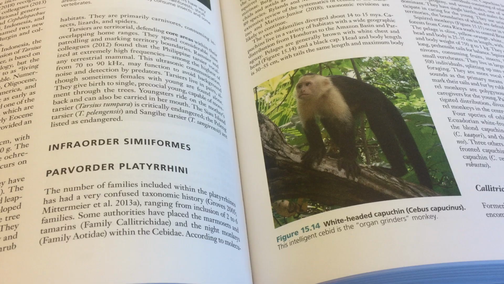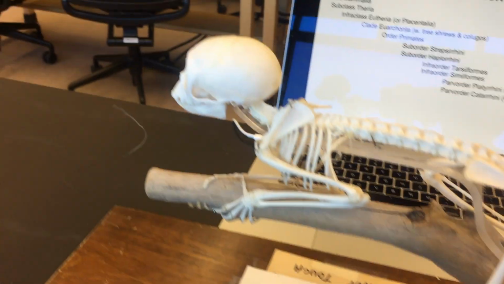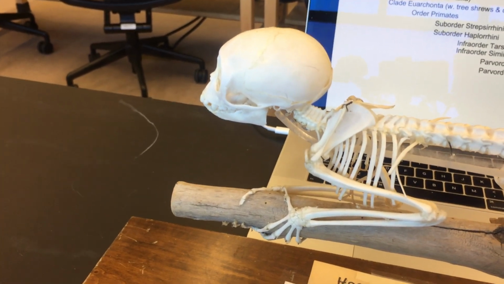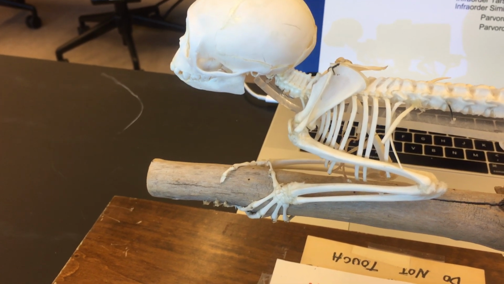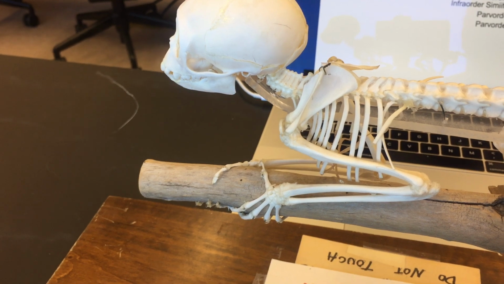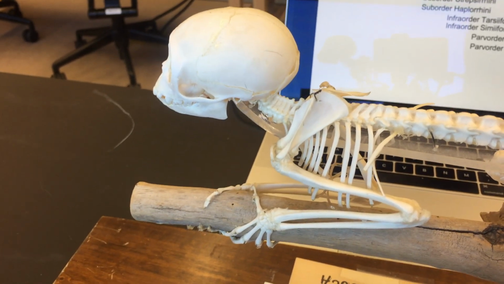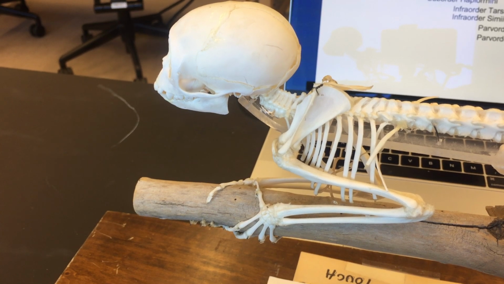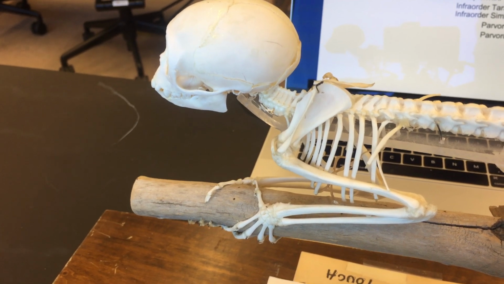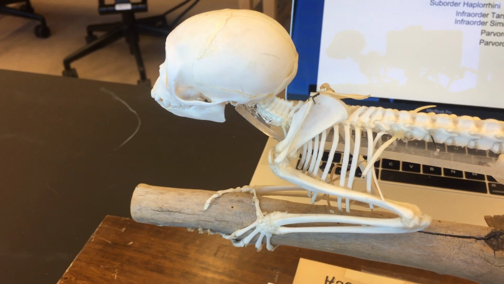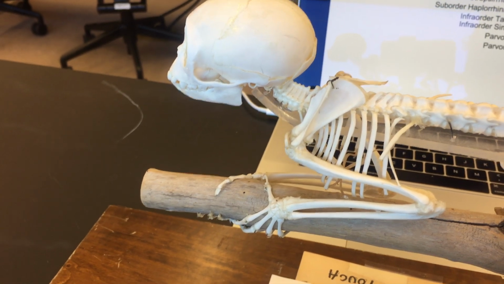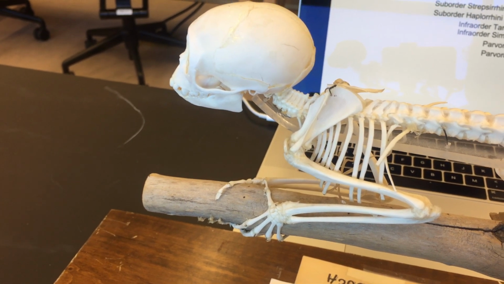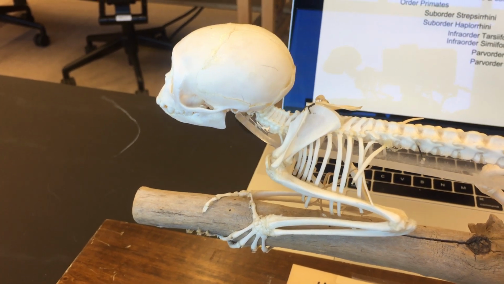So that's a quick overview of the parvorder Platyrrhini, the New World monkeys. We've looked at two families, the Atelidae, which are the howler, spider, and woolly monkeys, about 25 species or so. And with this specimen, we're looking at a squirrel monkey representing the family Cebidae. There are about 90 species in 11 genera for that family. Okay, the last group we're going to go on to now is the parvorder Catarrhini, the Old World monkeys.